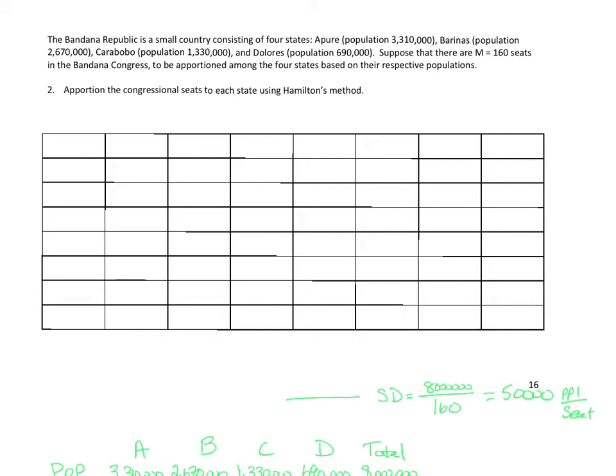And in Hamilton's method, we give everyone their lower quota to begin, which means round everything down. 66, 53, 26, and 13. And that adds up to 158 seats. So I have 2 more seats to give out as surplus.